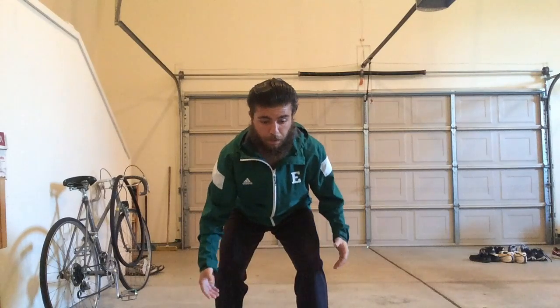So what we want to do is, in our stance, we want to have a lot of our weight on our front foot. Then, once we get low, we're showing the ground our numbers. Our first step is always going to be with our back foot. We want to go here.